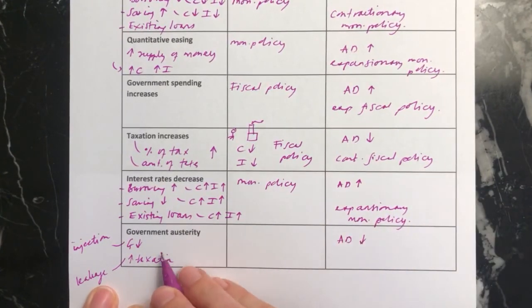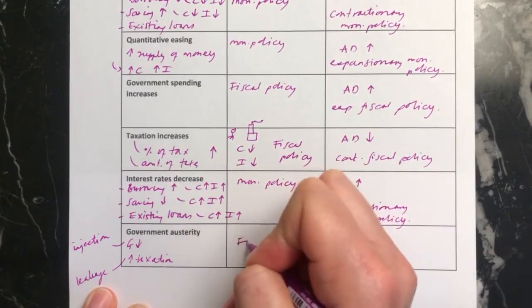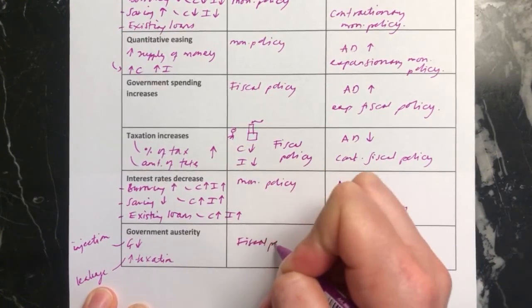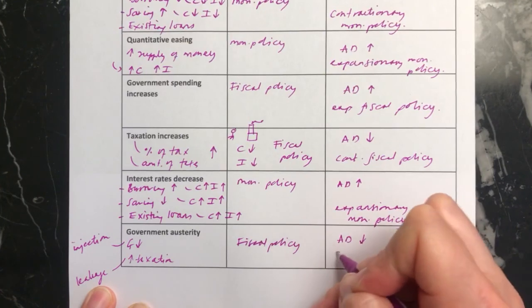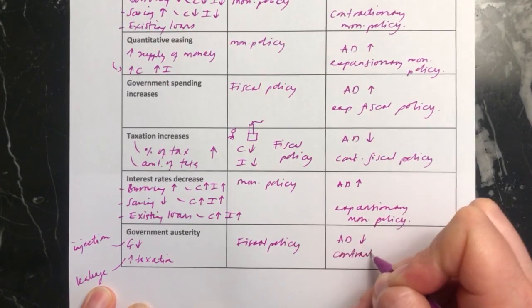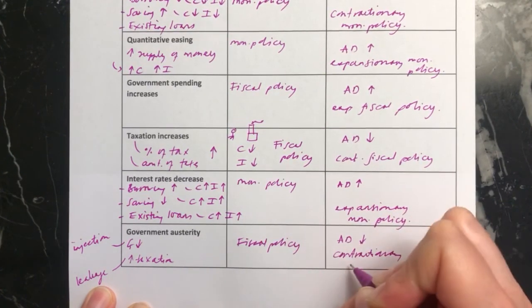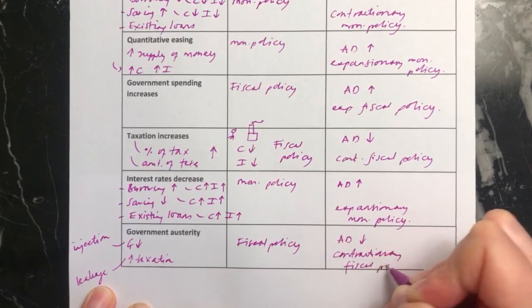And because this is about government spending and taxation, it's about fiscal policy. And if aggregate demand is going down, this is contractionary fiscal policy.